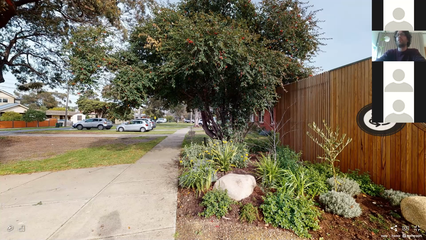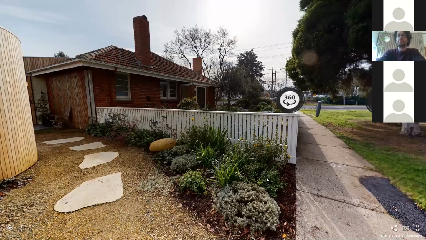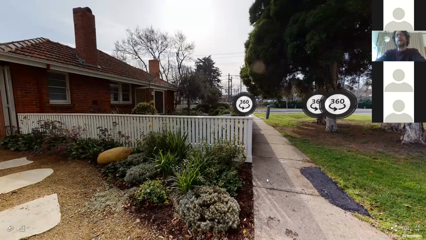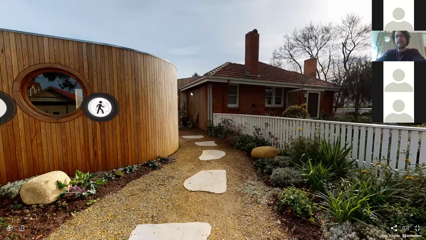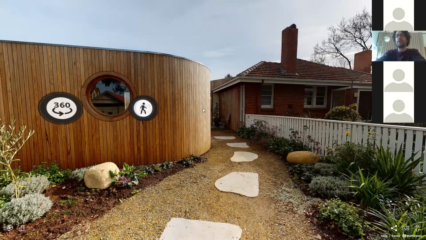The challenge that we had with this particular site was that, as you can see, we're on a corner. And what that means is that the backyard of this house is actually sitting right here behind this timber pavilion that you're seeing. And so it's the backyard of this house which really fronts onto Park Crescent.